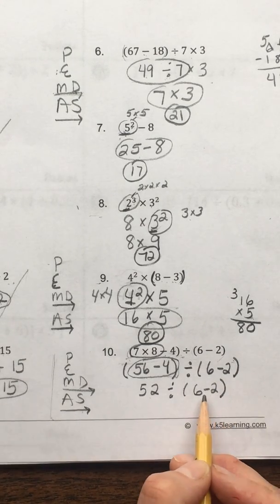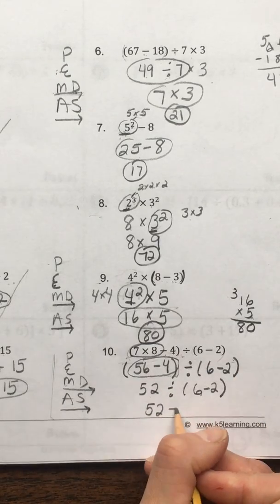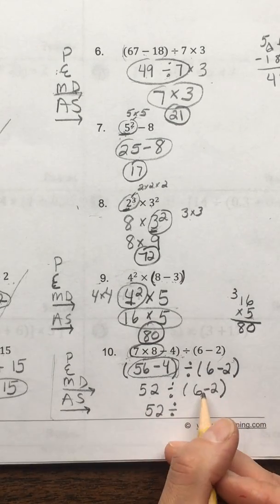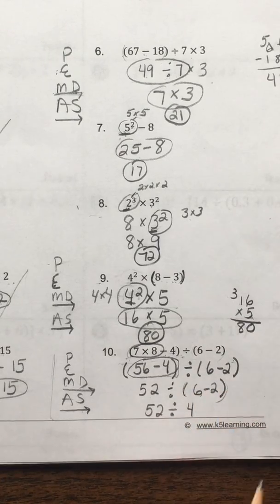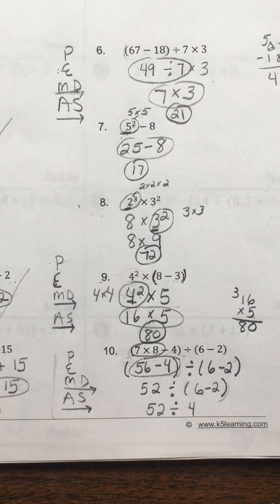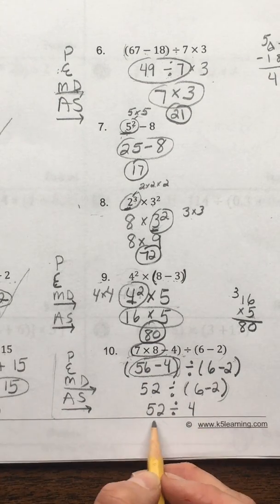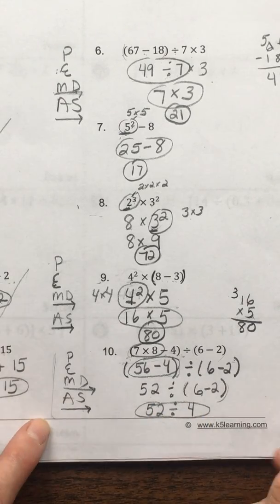Okay, now I have to deal with this set of parentheses. So I rewrite this the way it is, and I subtract: 6 take away 2 is 4. I can get rid of parentheses because I used up all the numbers inside of it. And so now my final problem is 52 divided by 4.